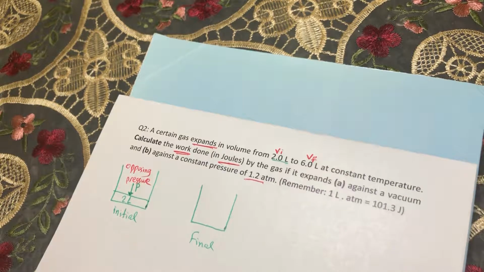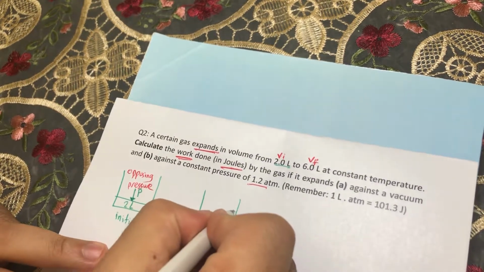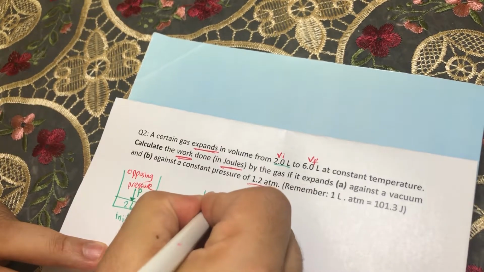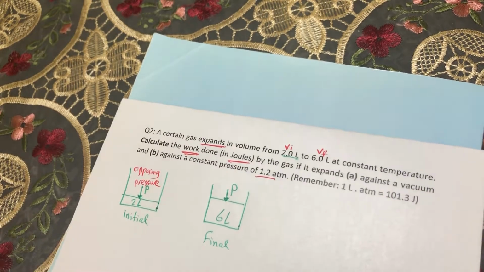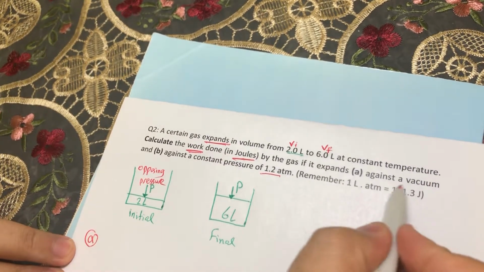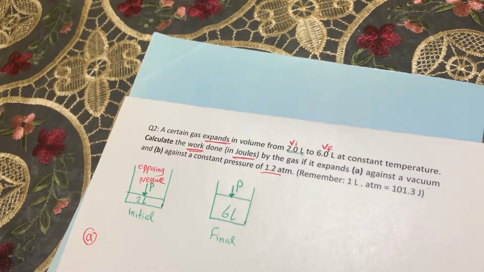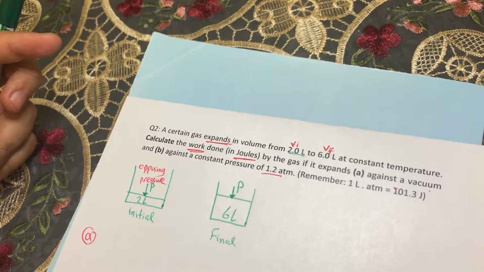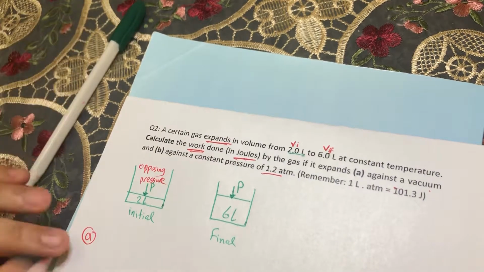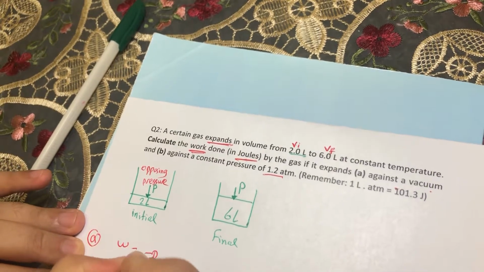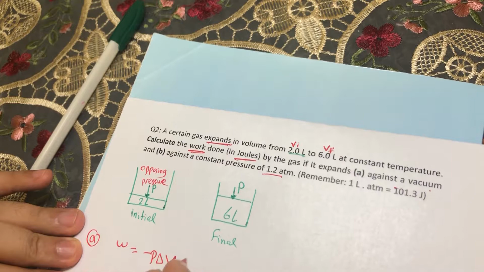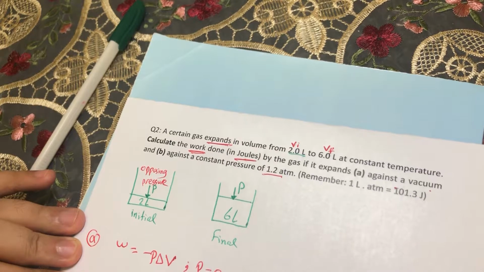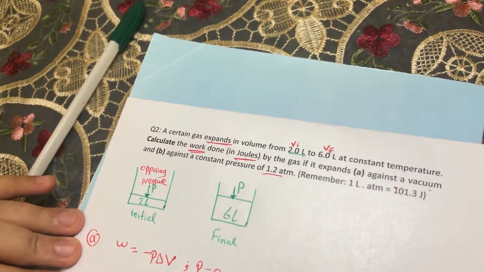But finally, it will expand to 6 liters. So A, against the vacuum: because the external pressure is 0, no work is done on the expansion. So W equals minus P delta V, and the external pressure is 0, so W equals 0 as well.